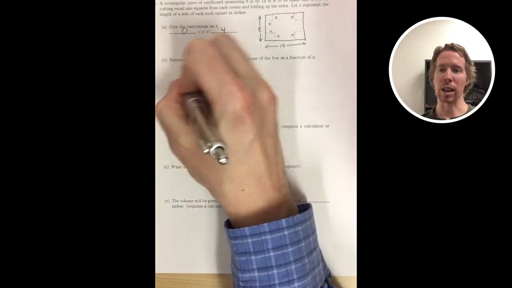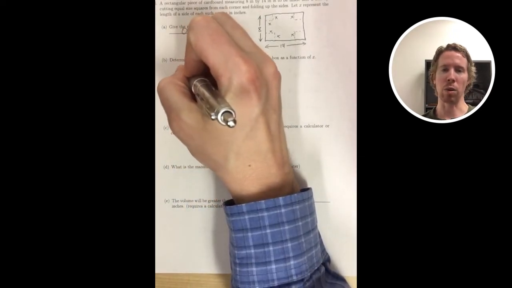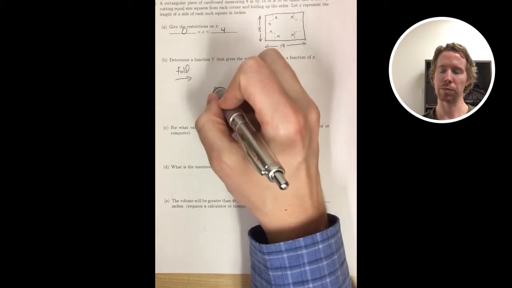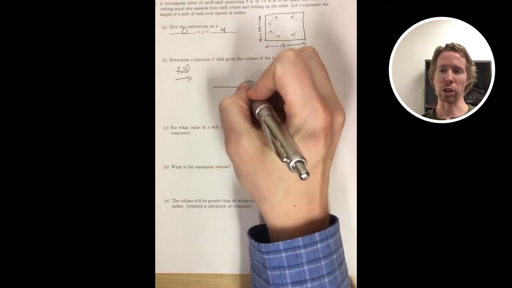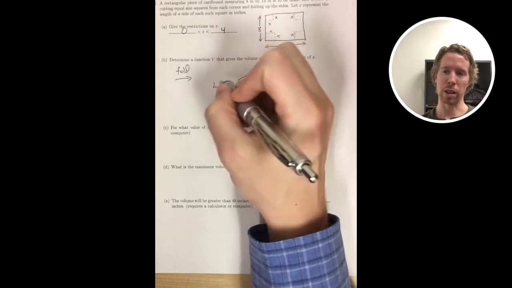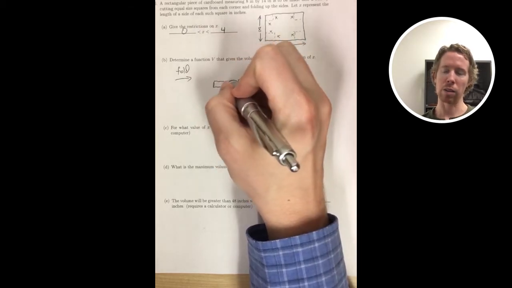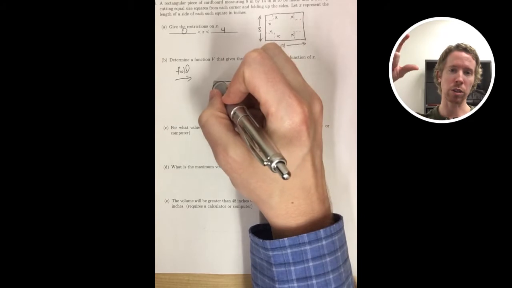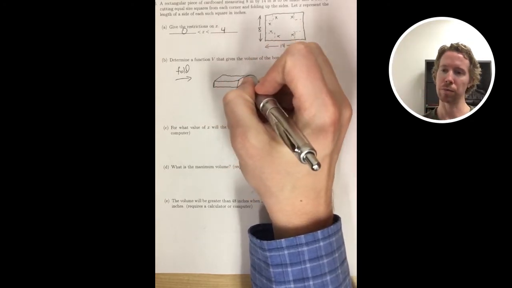And then the highest x can be is 4, because 4 is half of that small side. If you actually cut out 4 inches, then you'll have no box, because that side of 8 will be gone, because you've cut out 4 inches from the top and 4 inches from the bottom.